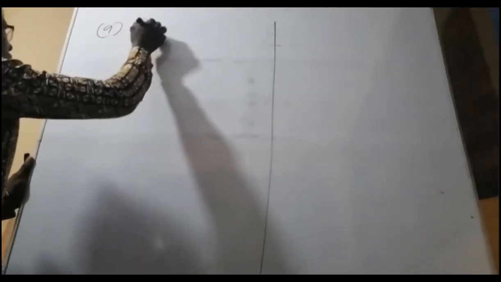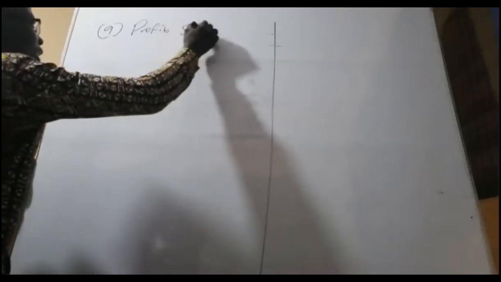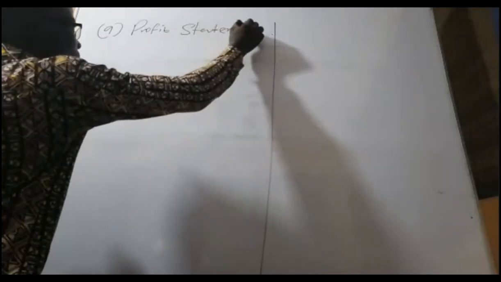Let me write it in form. Profit statement, 2021. No shortcut.